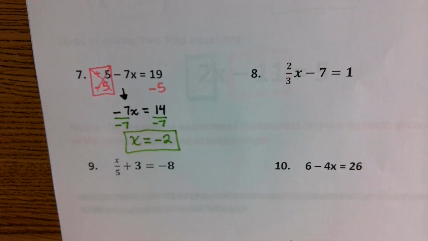Okay, be very mindful of those times when your constant happens to be written in front of the coefficient and variable. Be very mindful of that. I want you guys to do the rest of the problems on your own. I'm going to give you about 6 or 7 minutes and then we'll go over those.